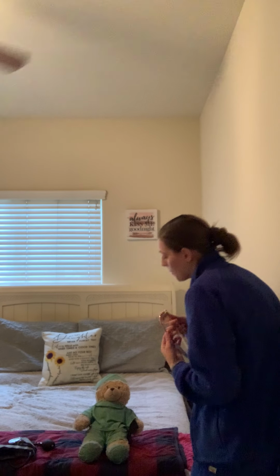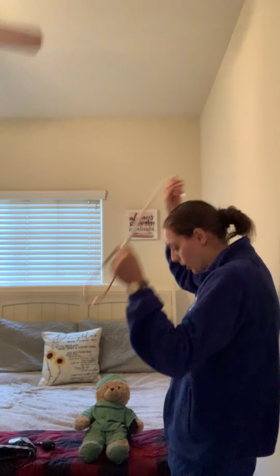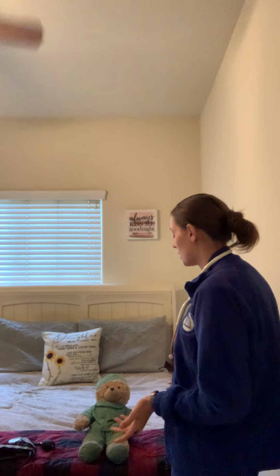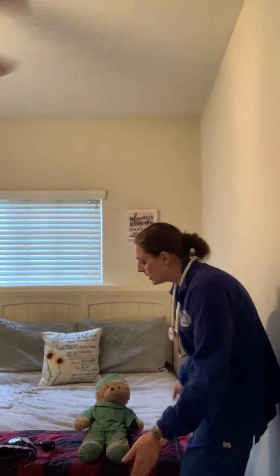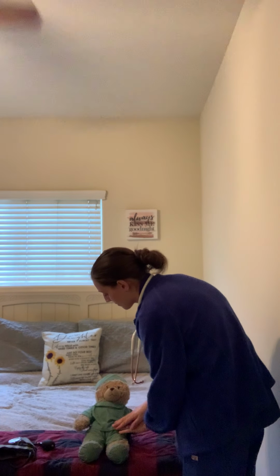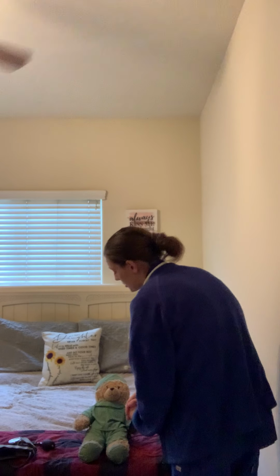If I heard any abnormalities, I'd have to stay in that quadrant for a full 5 minutes, and then I could say if it's hypo or hyperactive. And I'm also going to do light palpation. So I've done that, and there's no tenderness.